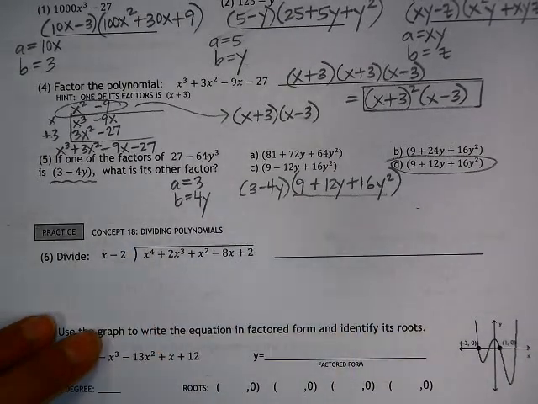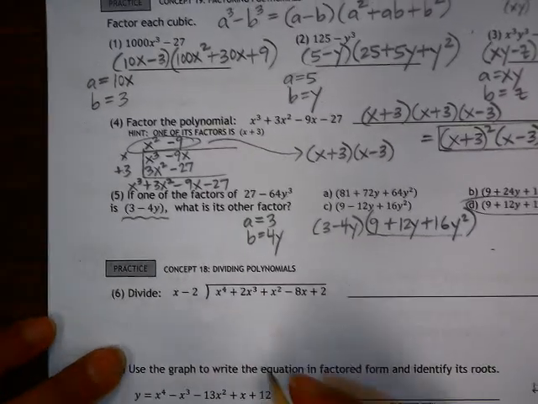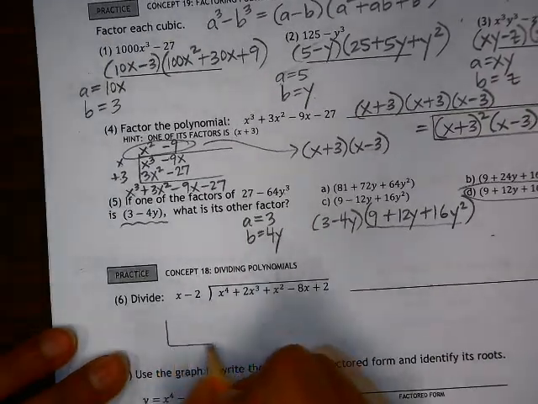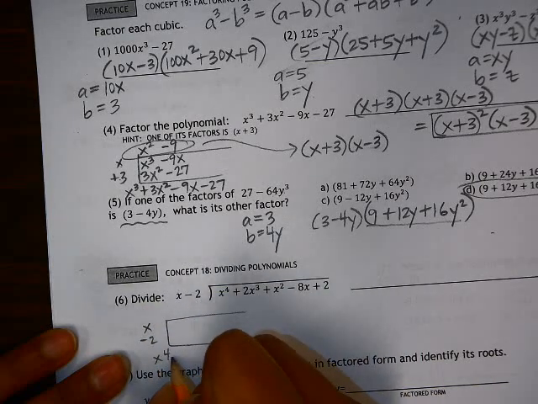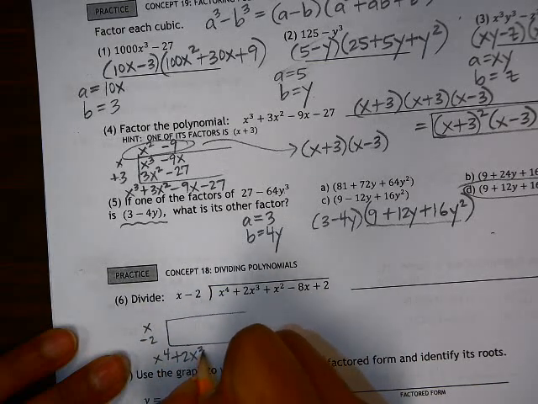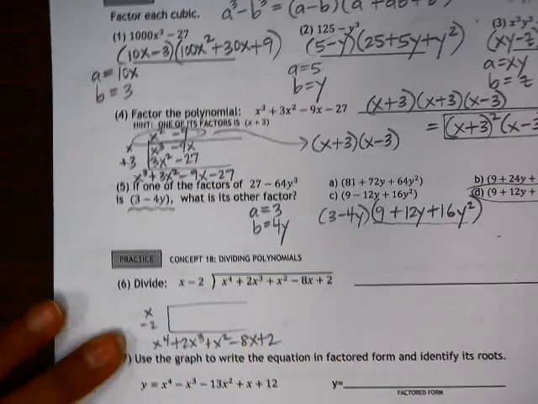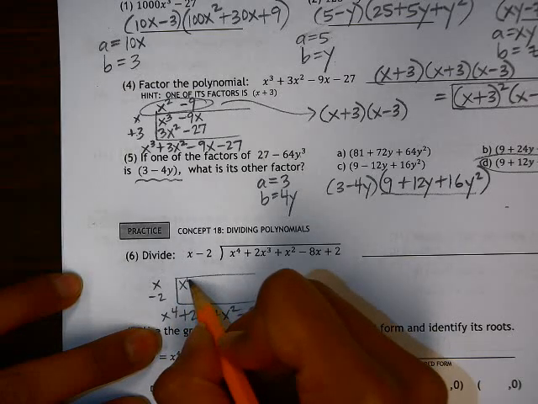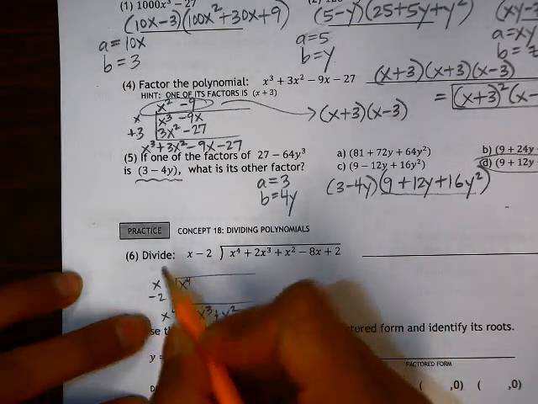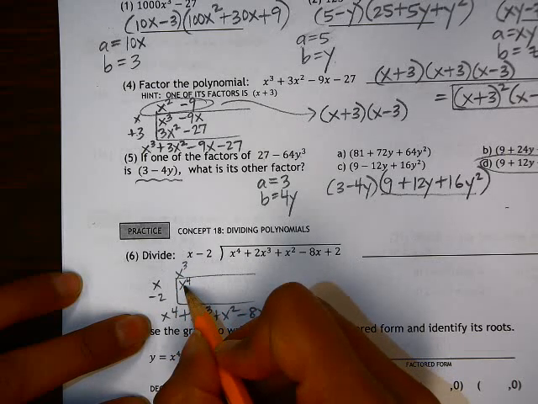On concept 18, we're dividing polynomials. So here's the first one. Let's go ahead and set this up. We're dividing by x minus 2. So here we need to start with x to the 4th. X times x cubed would give me x to the 4th.